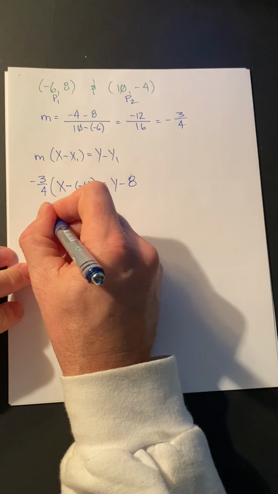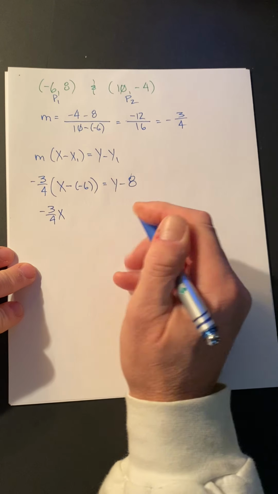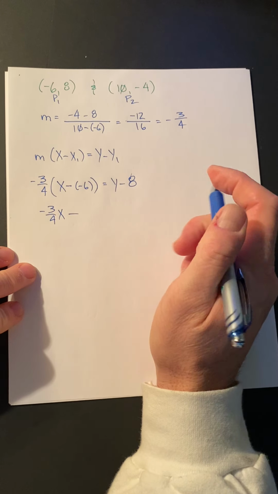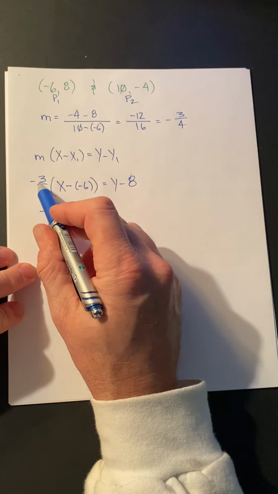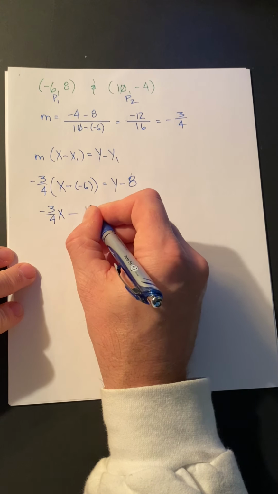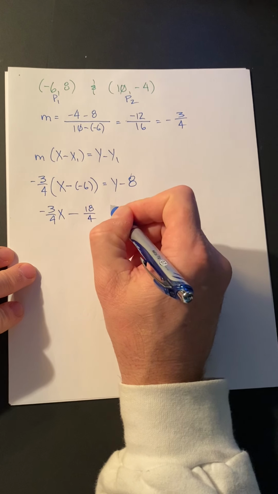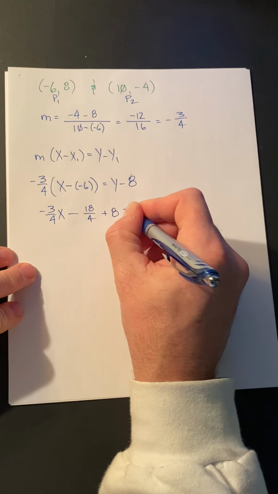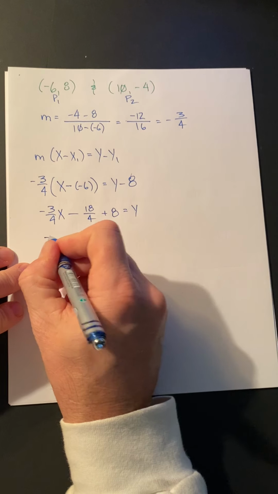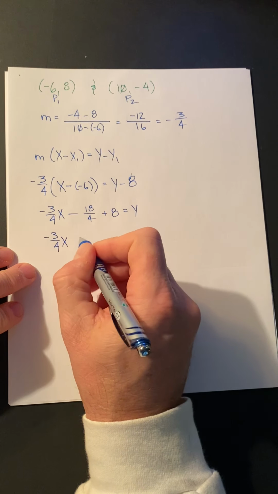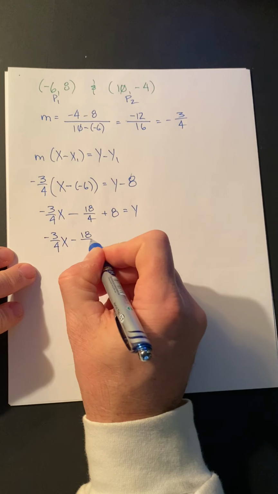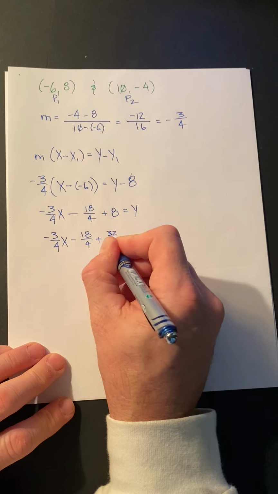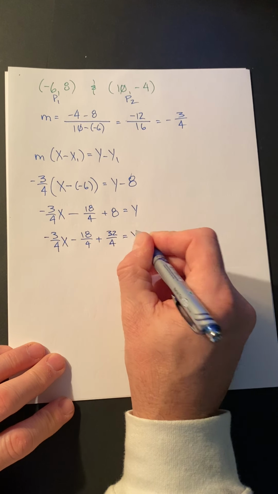So I get −3/4 x. Now notice I've got minus times a minus times a minus, so I'm going to end up with a minus. And here I'm going to have 6 times 3, or 18 over 4. And I'm going to add 8 to both sides so that I get y. So −3/4 x, I have −18/4 plus, I've got to combine these, right? So 8 is 32 over 4, which is y.